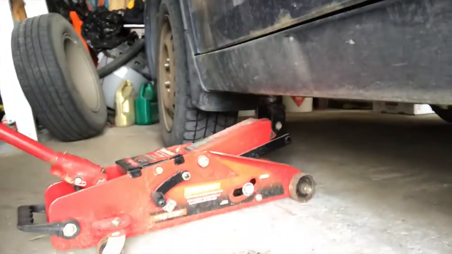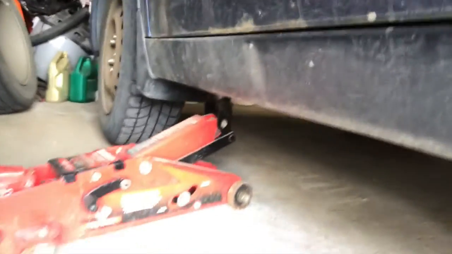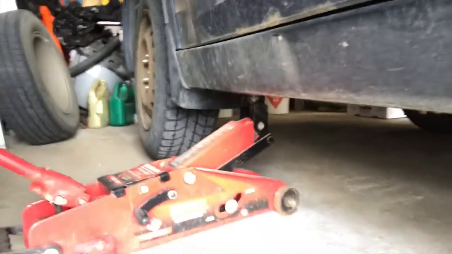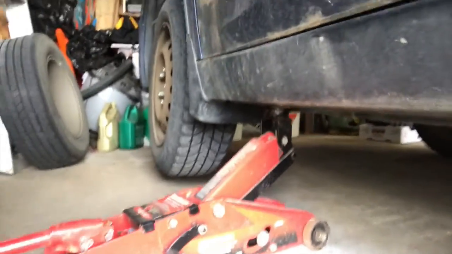Thank you, Science 8. You are the best. You're incredible. One hand getting this car all jacked up so that we can change the tires. Oh yeah.